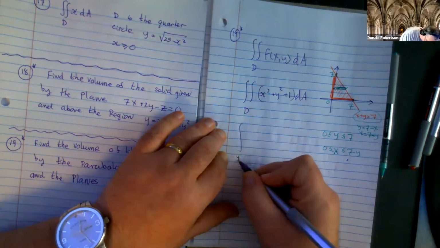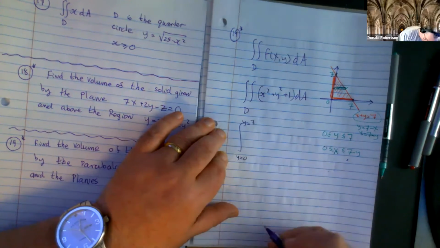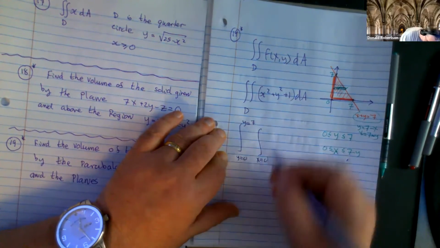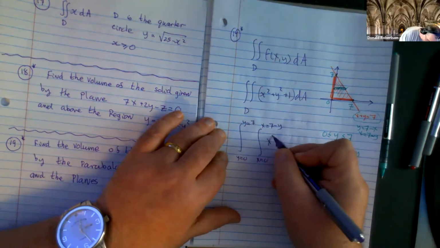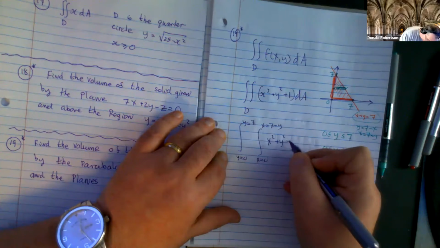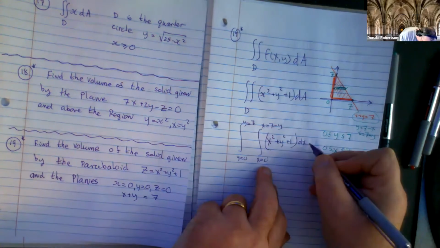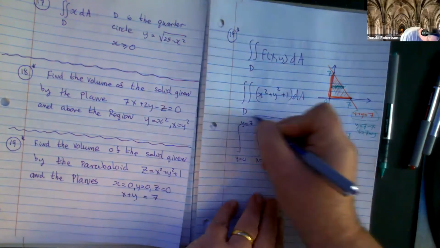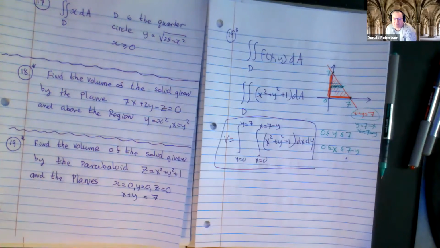So we're going to do y equals 0 to y equals 7. We're then going to do x equals 0 to x equals 7 take away y. And the function we're going to be doing it to is this guy. It's then going to be dx, because that's this one, and finish with dy. And there is the double integral that's going to give me the volume of that shape.